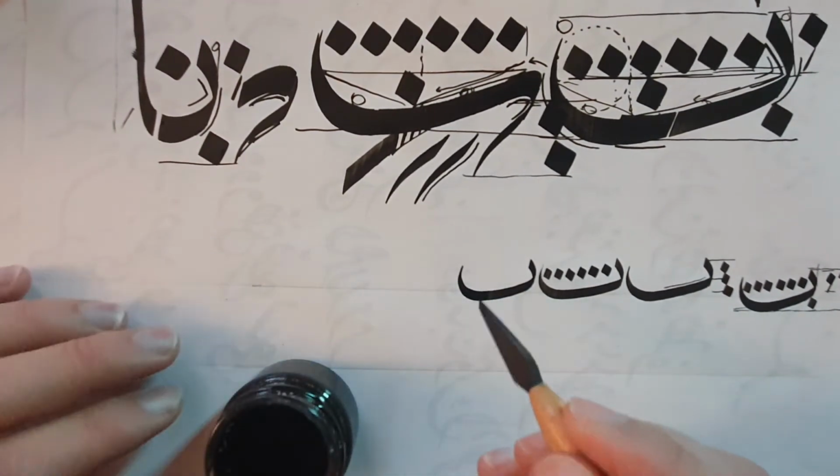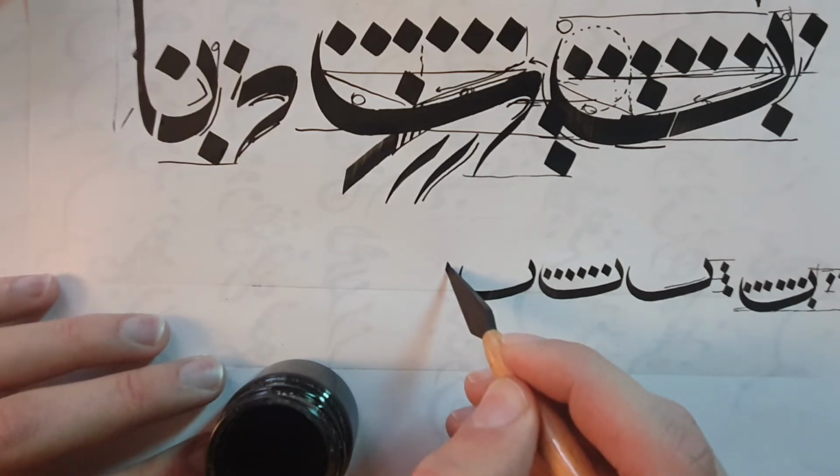You will keep doing this to fill the whole page.